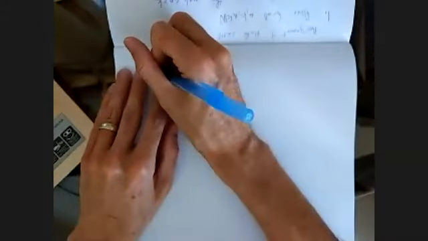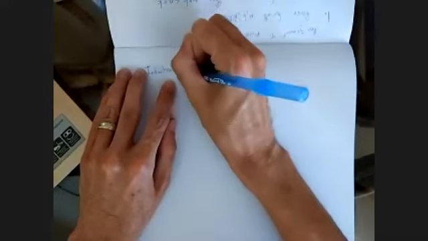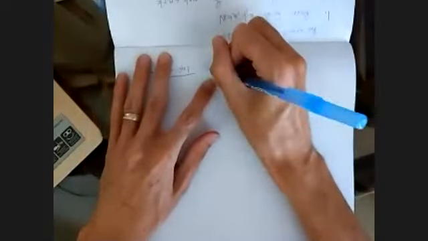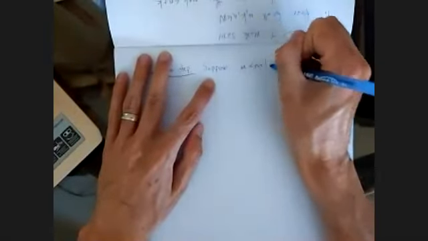Okay, so now you have the induction step. Suppose m is less than n plus 1.